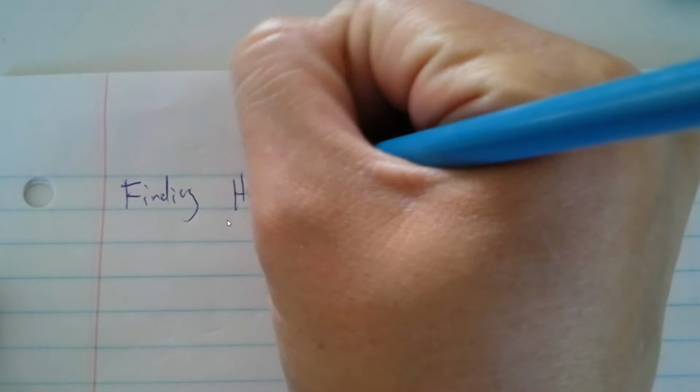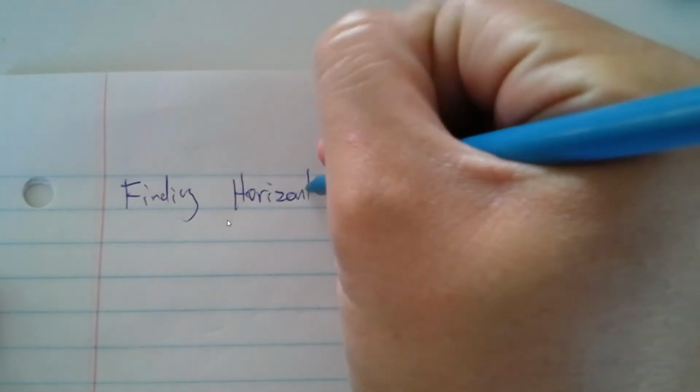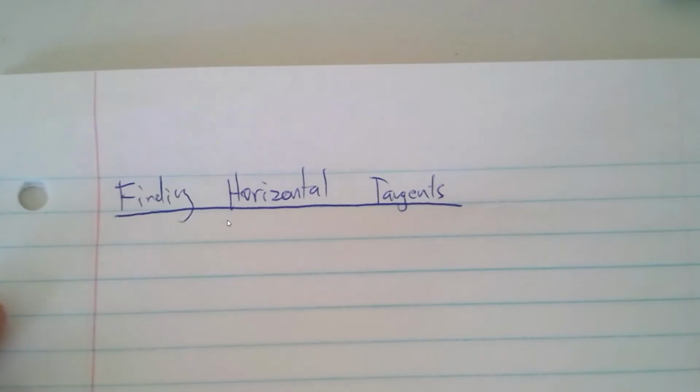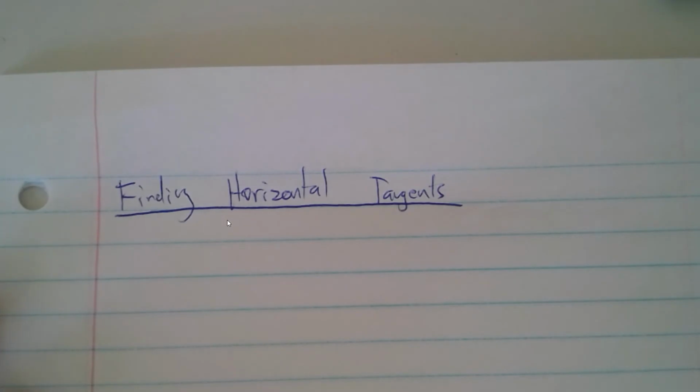We're gonna be finding the horizontal tangents. This is a type of problem. Horizontal tangents. What the heck does that mean? Something tangent that's horizontal.